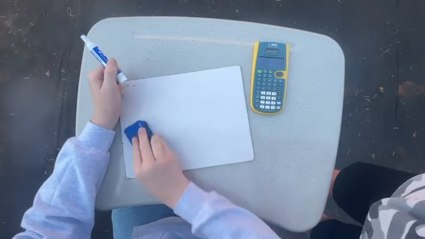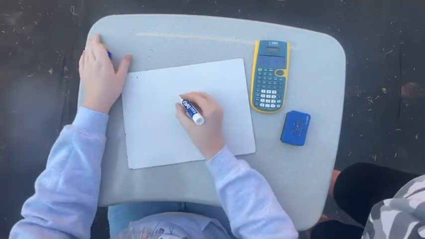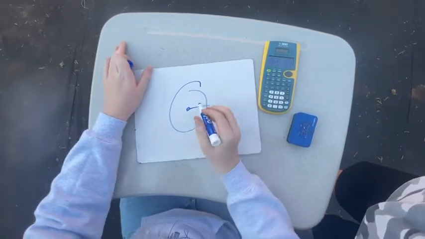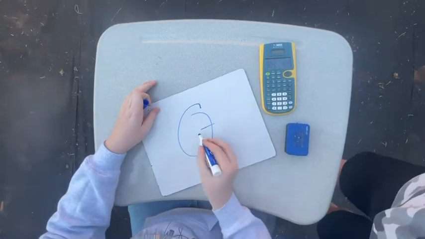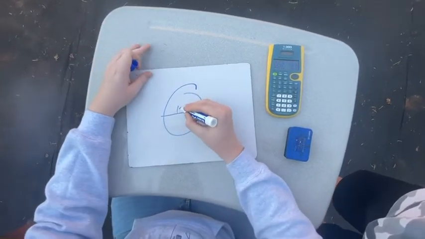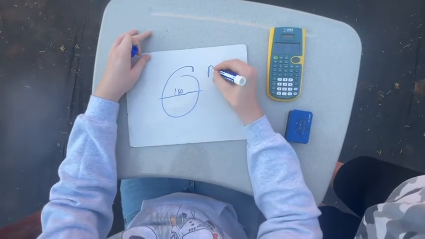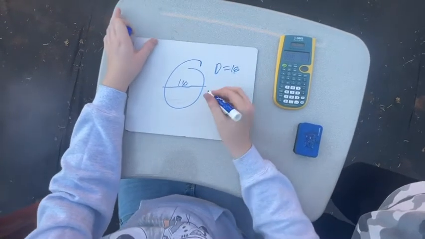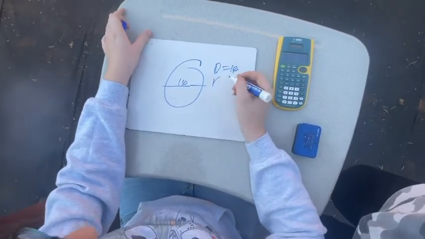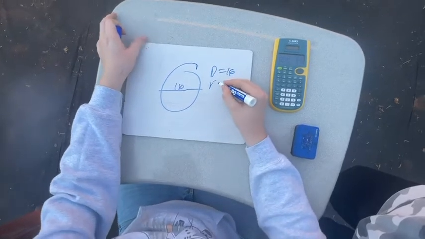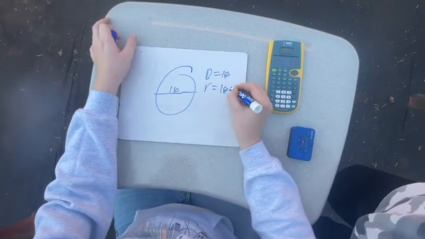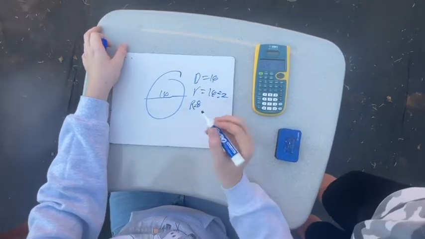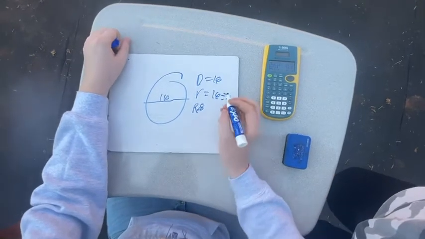But I will do one last example, which I will do a circle with the diameter of 16. So we know diameter equals 16. Because it equals 16, radius is half of diameter. So radius equals 16 divided by 2, which is going to end up giving you 8. So r equals 8. Because radius equals 8, first we got to do circumference.